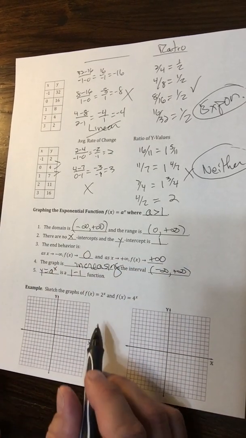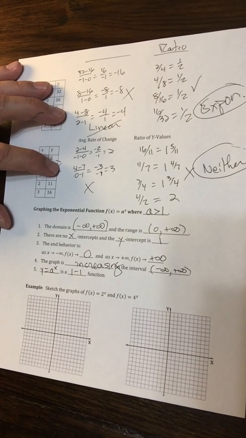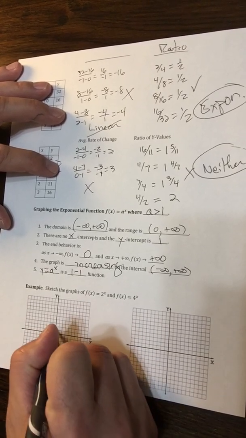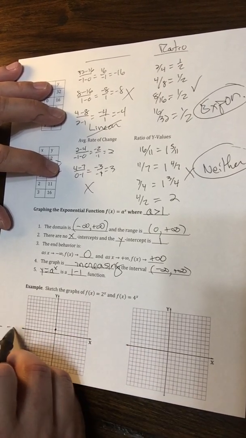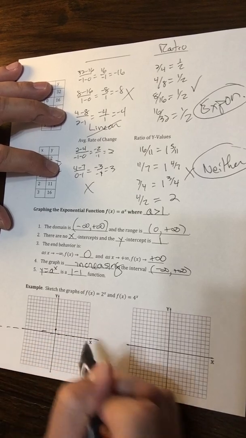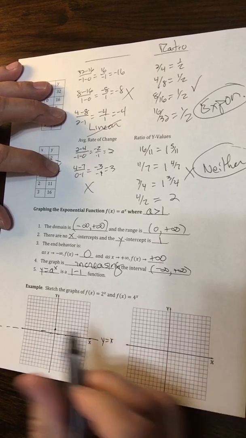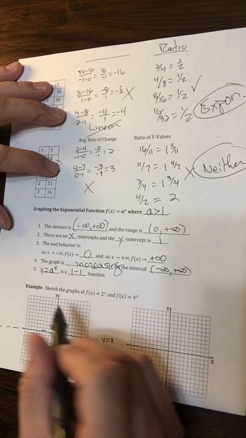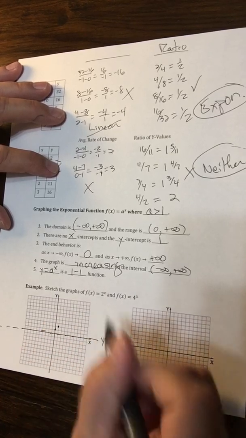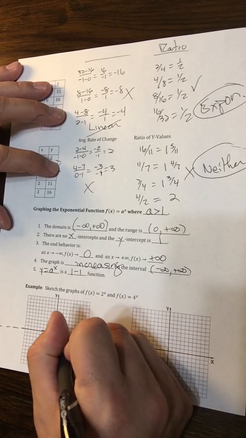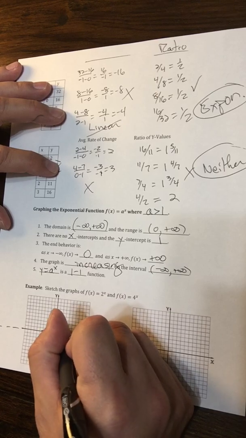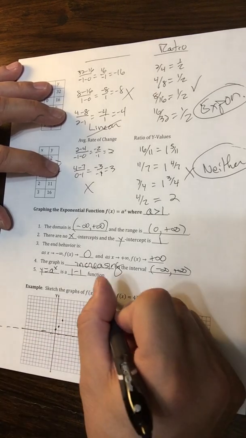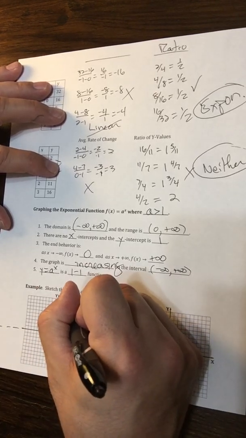So I'm going to sketch the graph of 2 to the x and 4 to the x, and we're done today. I'm going to have the point 0, 1 in there. I'm going to have a horizontal asymptote at y equals x. I'm going to put 1 in, and when I put a 1 in, 2 to the 1 is 2. When I put a 2 in, 2 to the 2 is 4. 1, 2, 3, 4. When I put a 3 in, 2 to the 3 is 8, so that's up here.